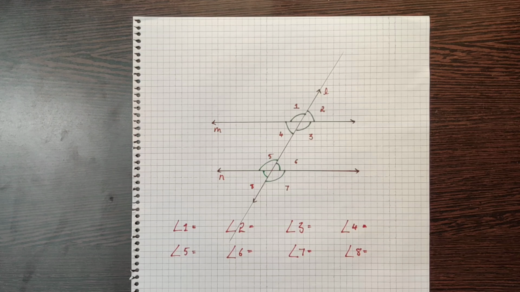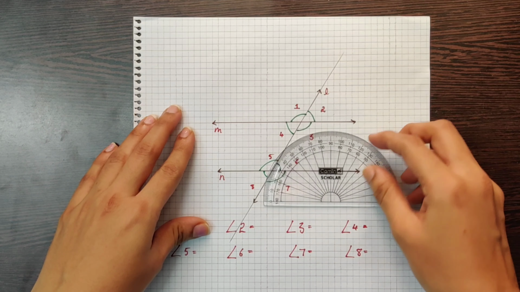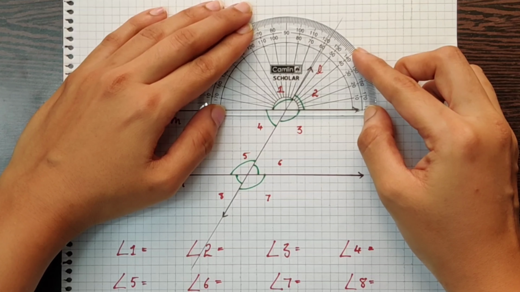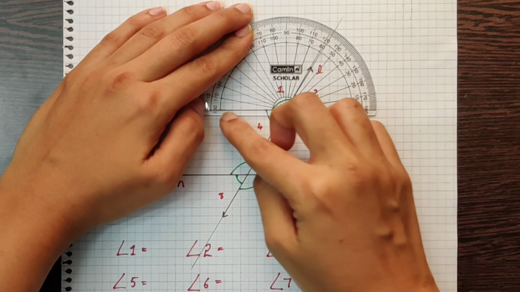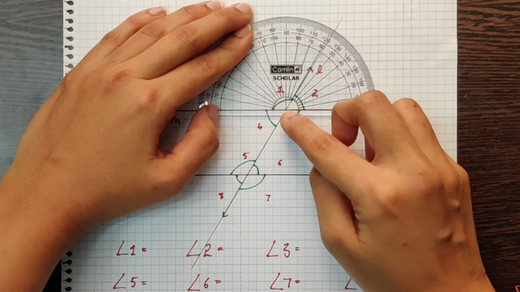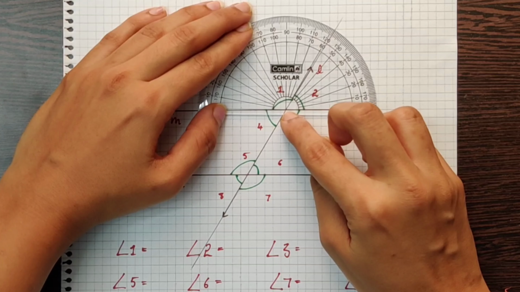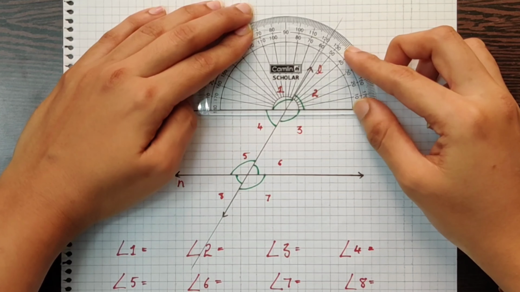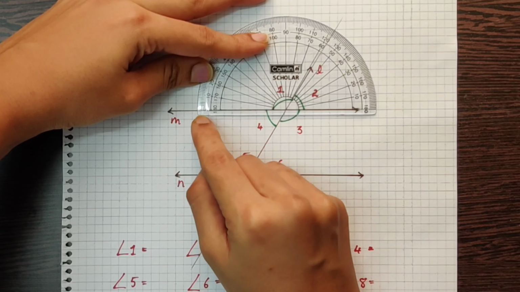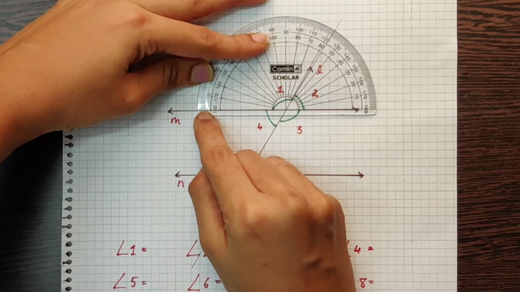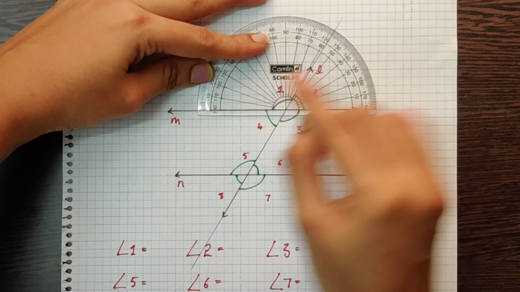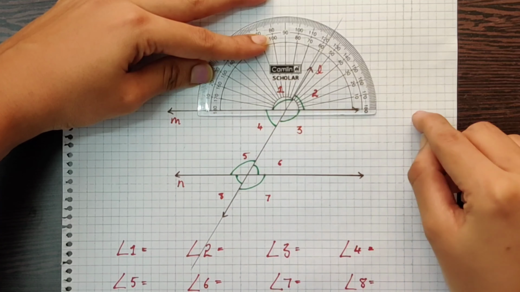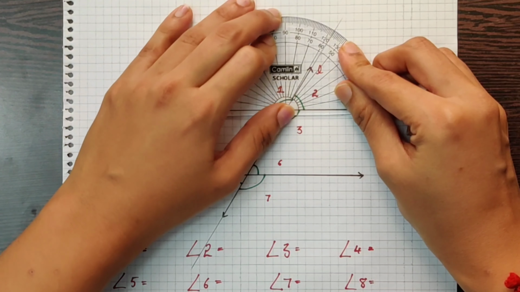Now let me measure these angles using a protractor. I'll place this protractor such that the intersection point of the 90-degree line and the 180-degree line should fall exactly at the point from where the angles are measured. One more verification you can do is, you can see the 0 degree at the other side. It should perfectly coincide with the line that you're measuring.